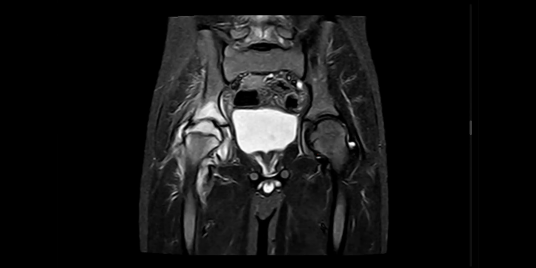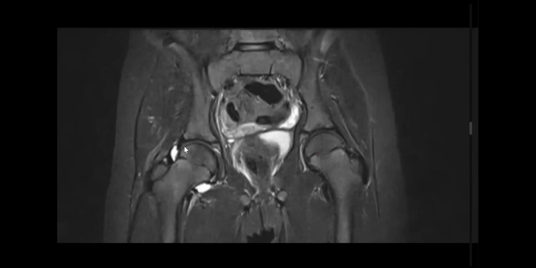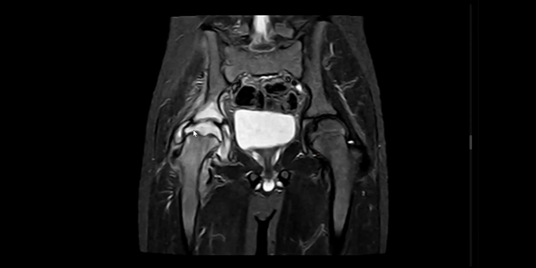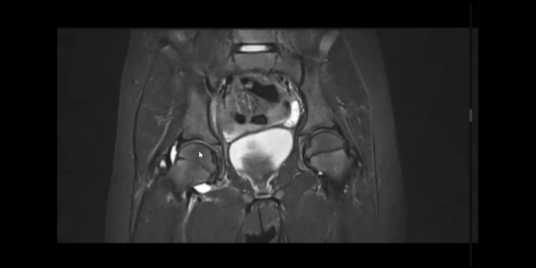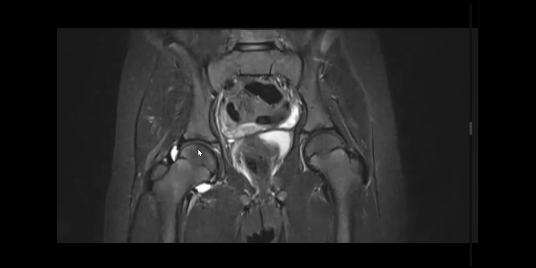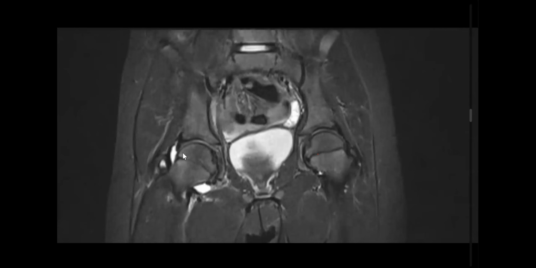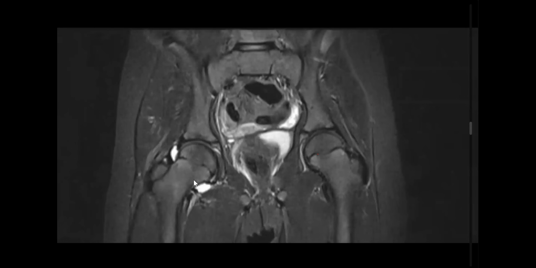Okay, so concentrate, my friends. This is a case of transient synovitis, and this is a case of septic arthritis. In transient synovitis, both sides of the joint are normal. The femoral head is normal. This is a STIR, a fat-suppressed image. There is no edema, the acetabulum is normal, and there is no narrowing and no irregularity in the cortex on both sides. Just simple joint effusion. It's transient synovitis.